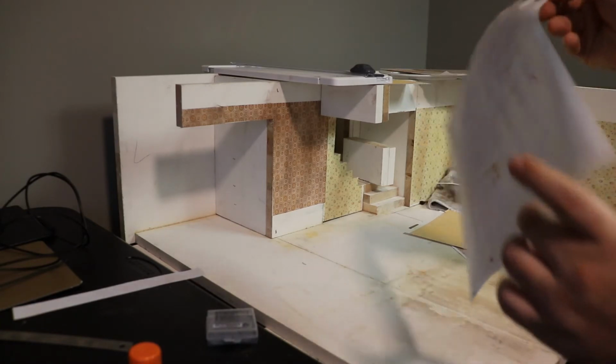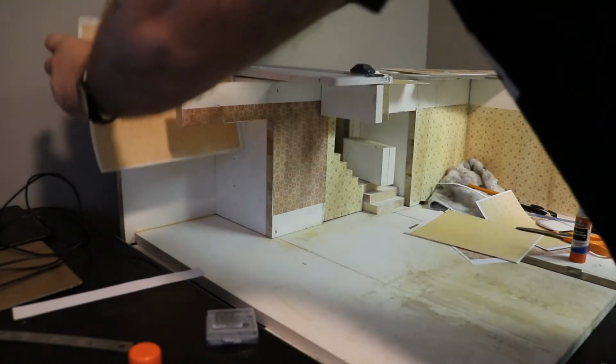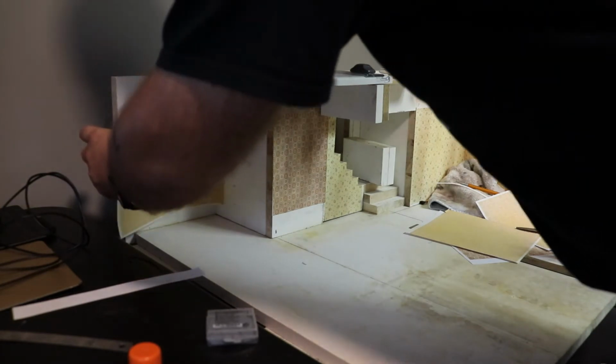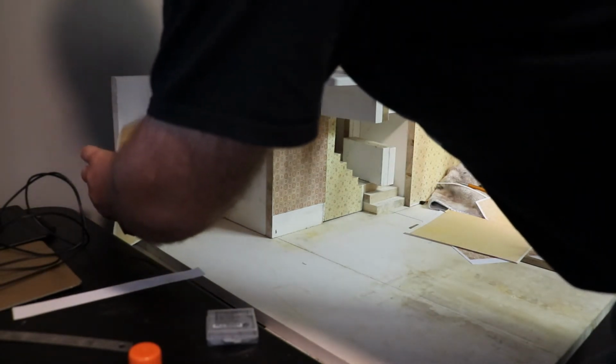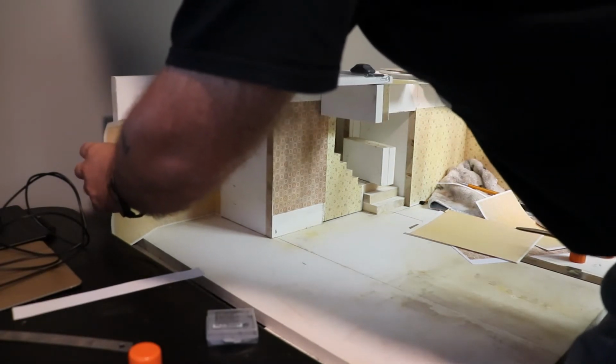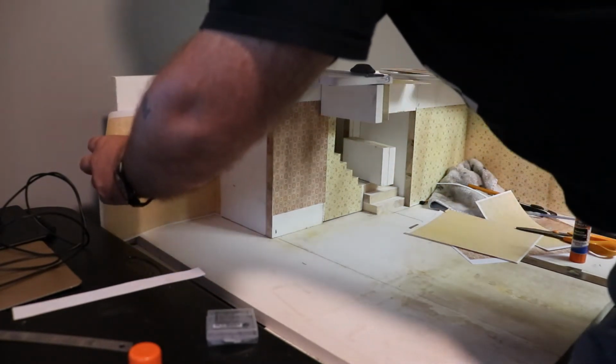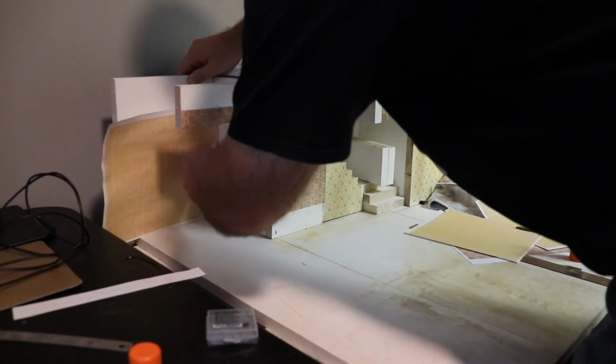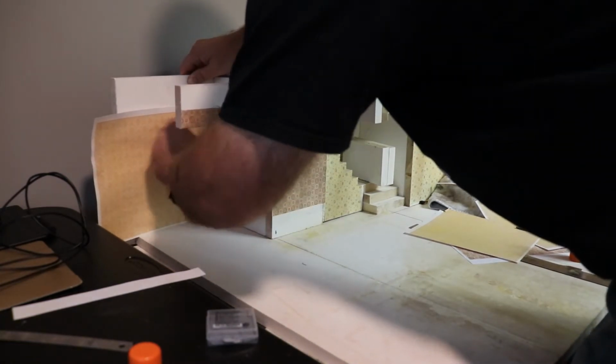Once I had the paper positioned pretty much where I wanted it, I made sure that the corners were really tight, and then I used a hard plastic scraper just to get any air bubbles out of the paper and make sure that all the surface area of the paper was in contact with the wall so that it had a really good adhesion. I found that a hard plastic scraper worked really well for this.